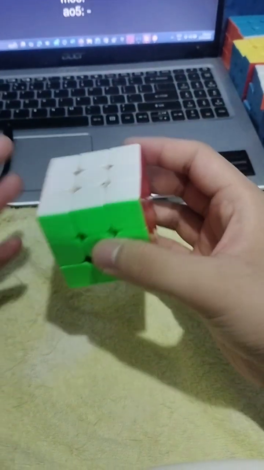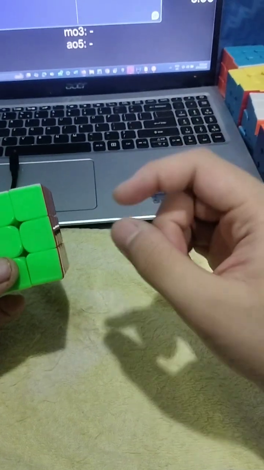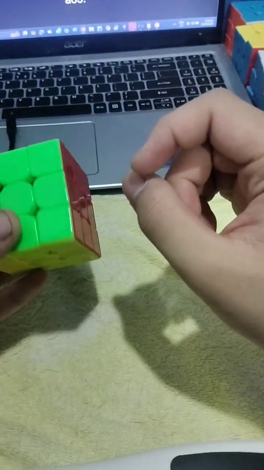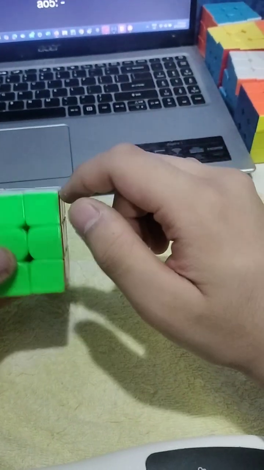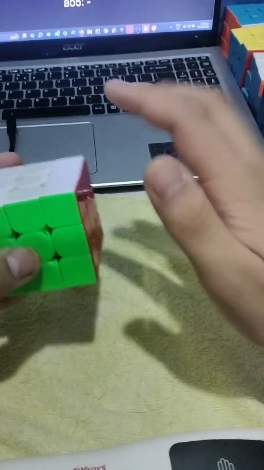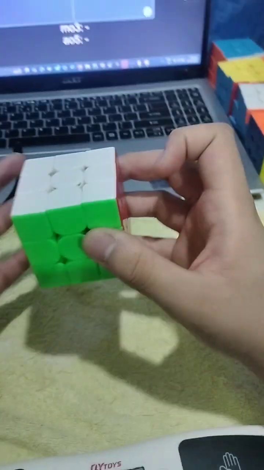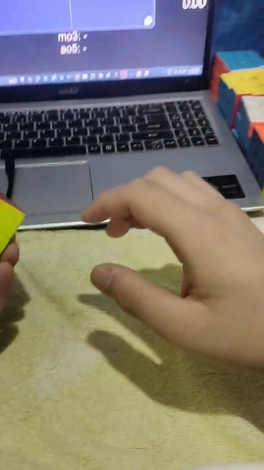And since these are example solves, I will be forcing myself to use letter pairs for the majority of cases, just to have more example solve in the example solves, if you know what I mean. So yeah, I'll just start. Scrambles will be in the description.